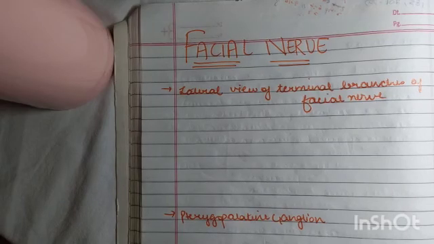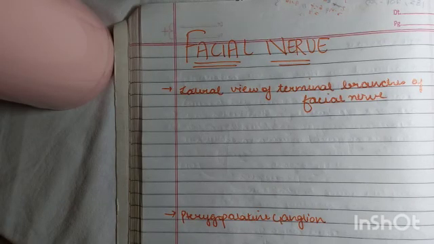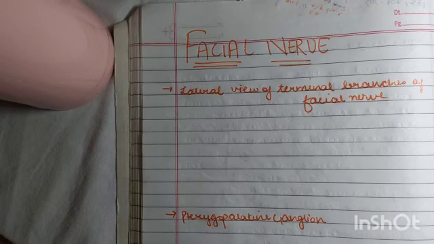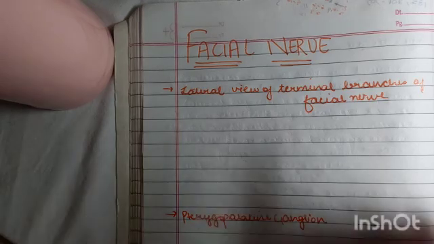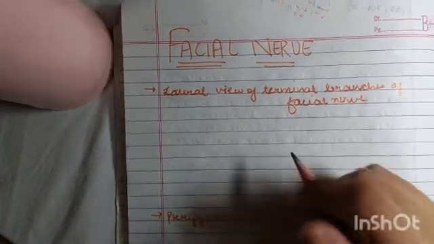In today's video, we'll be discussing the facial nerve. However, these diagrams are taken from anatomy, but you can also draw it if you get a question on Bell's palsy to fetch more marks in your exam, I guess. So first of all, we will make the diagram for the lateral view of the terminal branches of facial nerve.